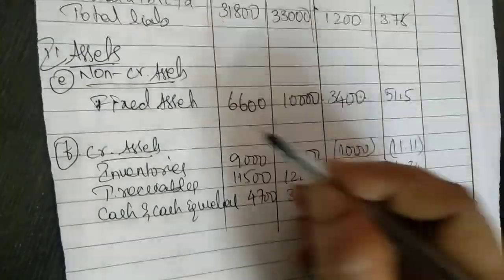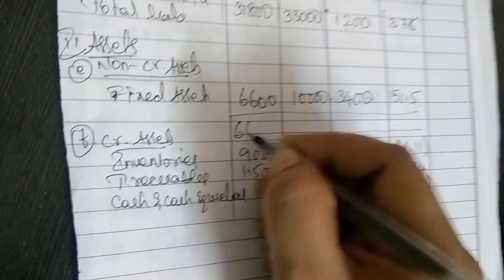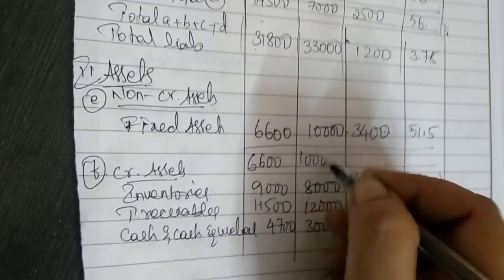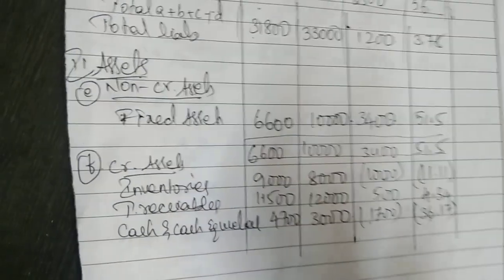Now I have got all these things. So this of the total I'm going to take, as we have only one figure, so the same amounts will be repeated. I need not find it out. So it will be the same.